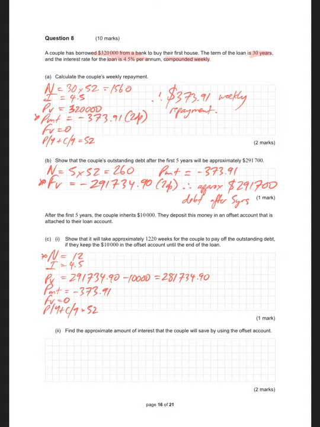So N comes to 1220.45 to 2 decimal points. Therefore, we'll take 1220.45 weeks, which is approximately equal to 1220 weeks to pay off the remainder.